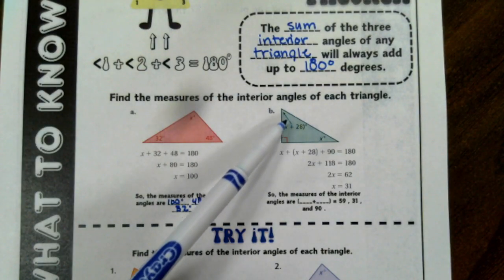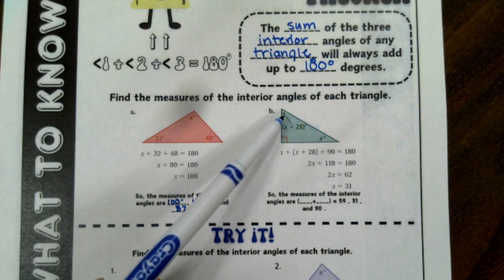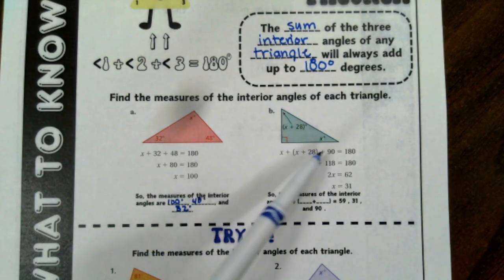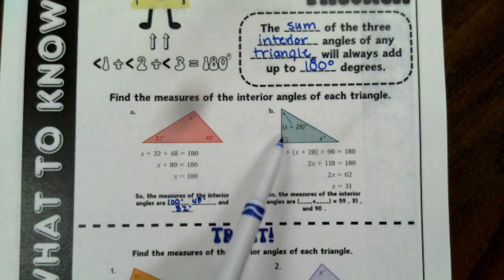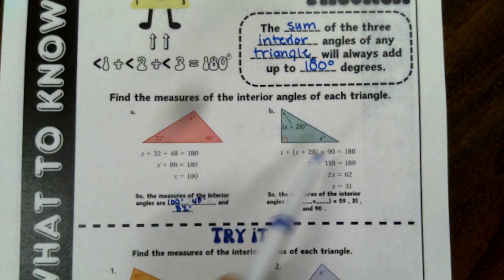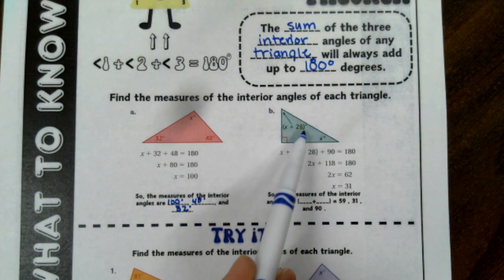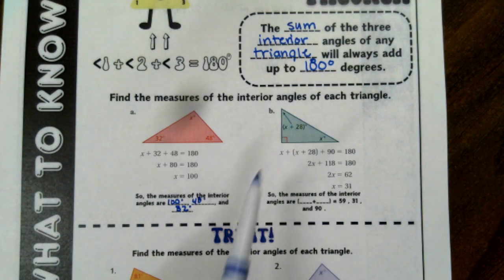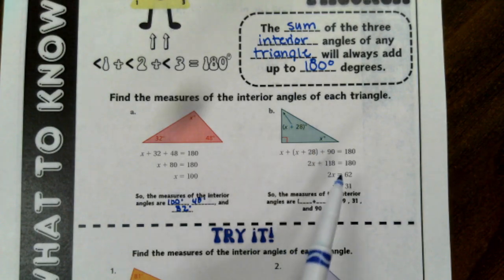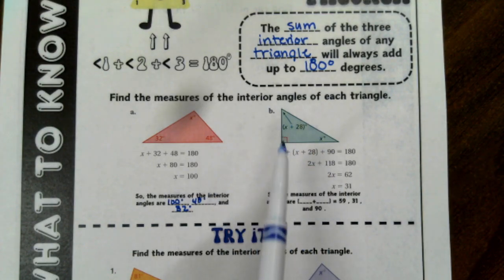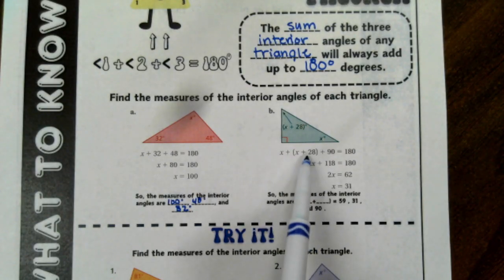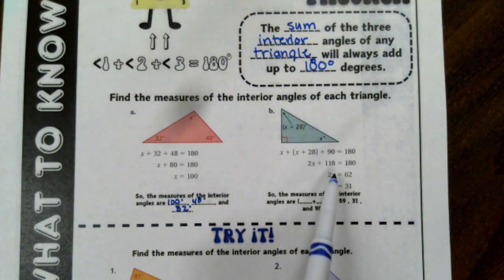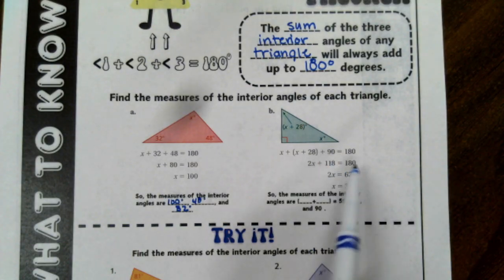So I have this angle measure says it's x plus 28. That's the degrees. This is x degrees. And this little box here, if you remember, that little box tells me that it's a 90 degree angle. So right away I know that's 90 degrees. So I'm going to take my x plus 28 plus 90, and I'm going to set them all equal to 180 degrees. So then I'm going to do some adding of the like terms. So x plus x is 2x, plus 28 plus 90 is 118, and that's all equal to 180.